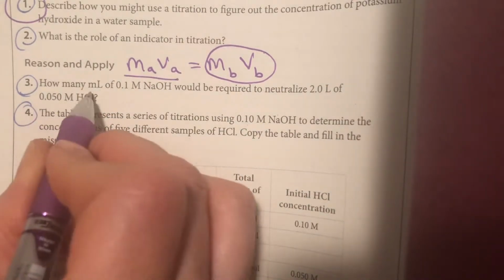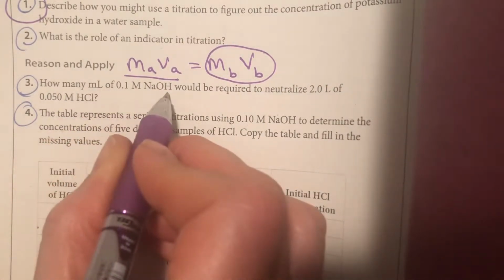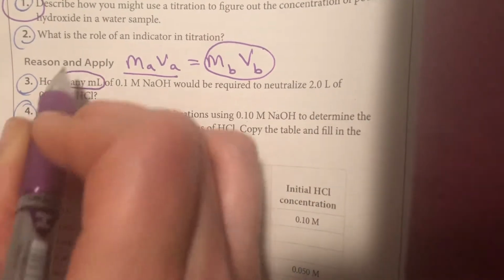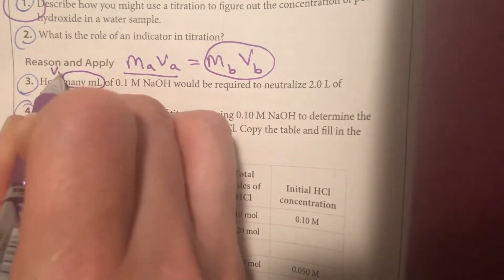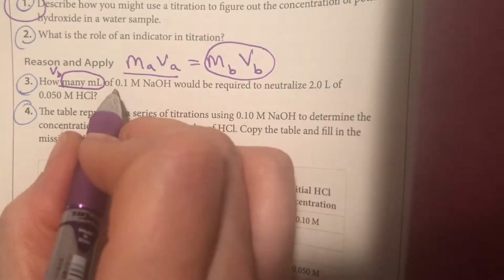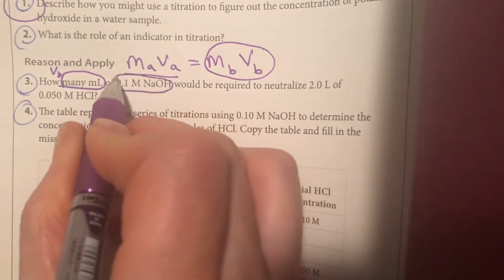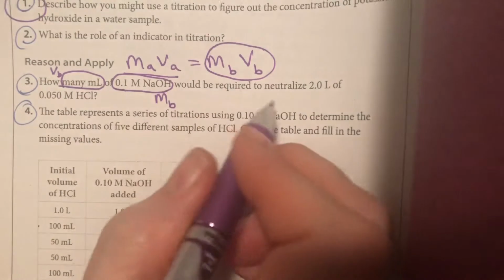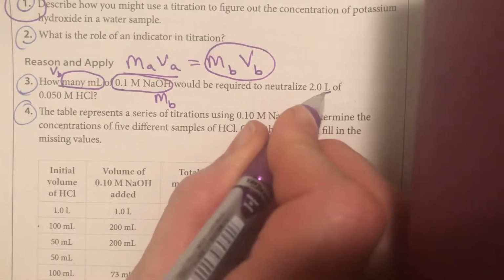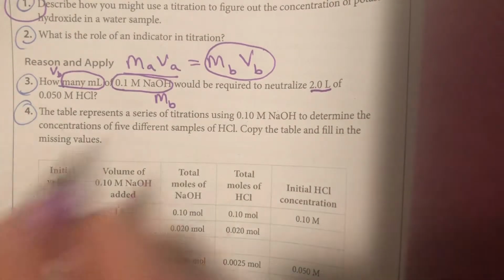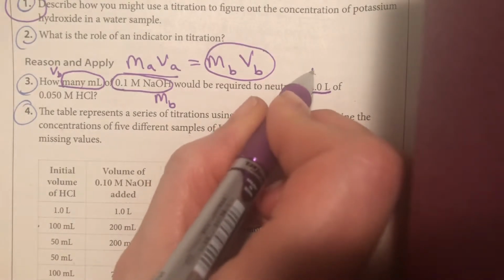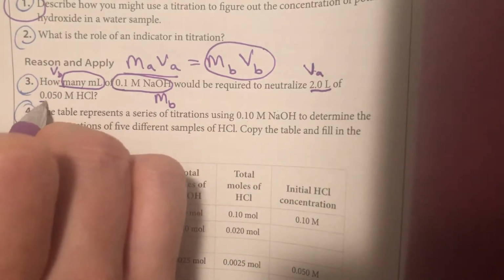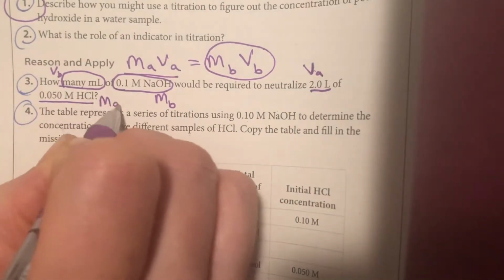So it's saying how many milliliters of 0.1 molar NaOH. So I'm looking for how many milliliters. That's going to be my VB. And I have my MB here, because that's a base. And I'm going to underline my 2 liters, that's going to be my VA. And that's right here, that's going to be my MA.